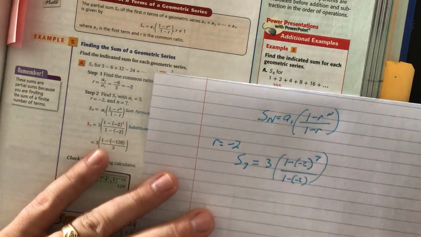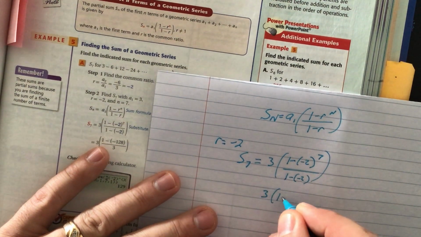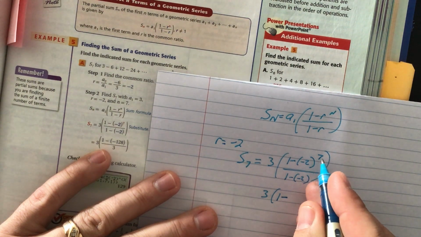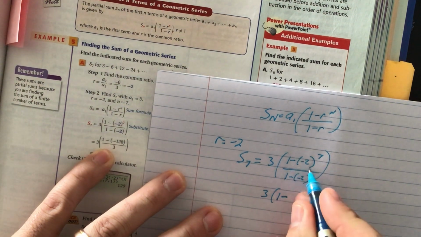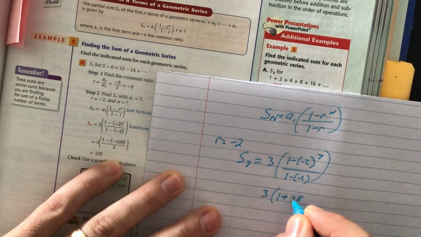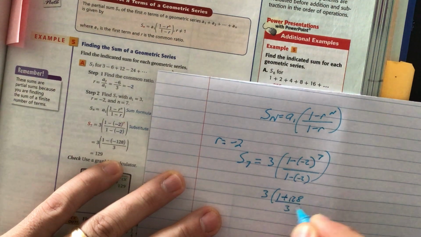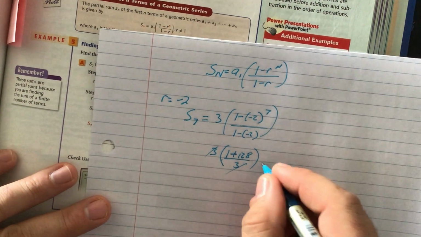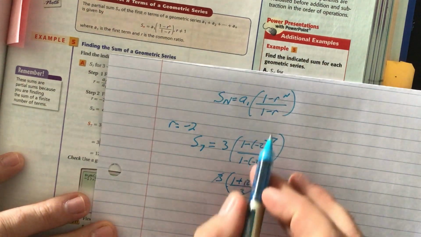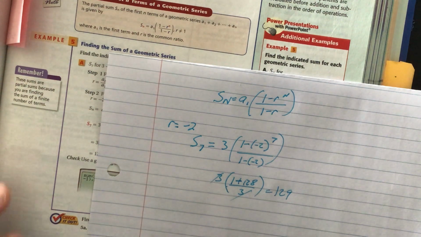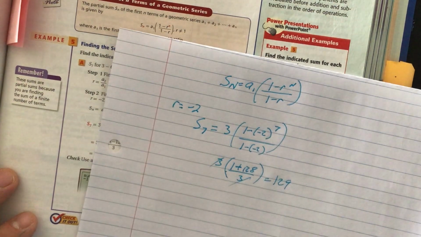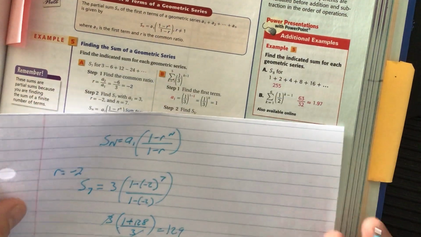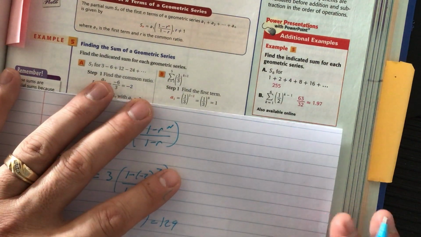So this one should be simplified a bit. -2 to the 7th is -128. So it's minus a negative, so I'm going to change it to a plus. And then the bottom is, of course, 3. 3's actually can just cancel there. You're left with 129. Try typing this in and see if you can save some time in the future instead of having to simplify. Some are easy and things simplify nicely. Same thing with the next one.